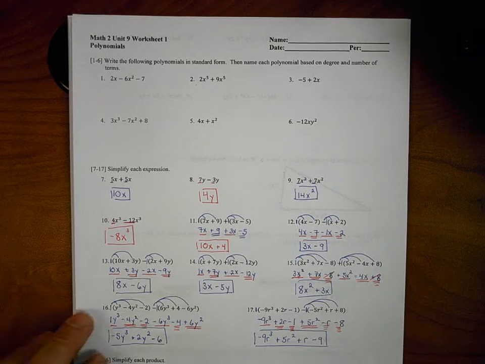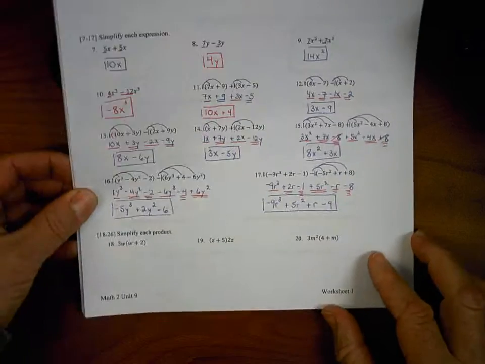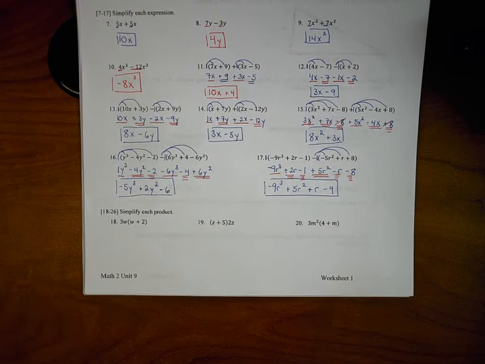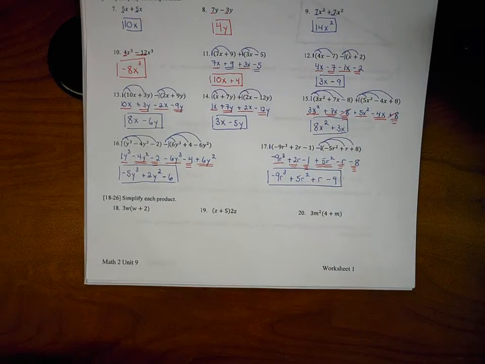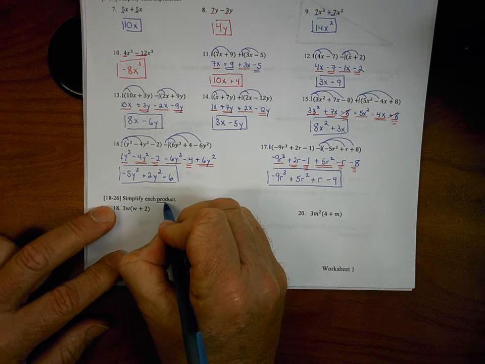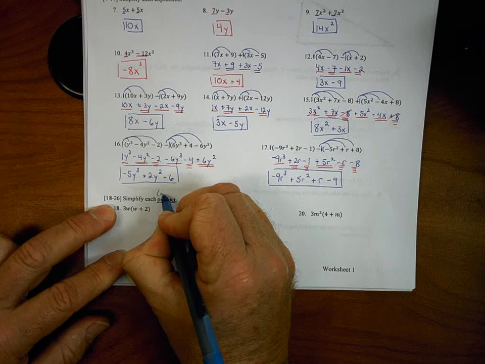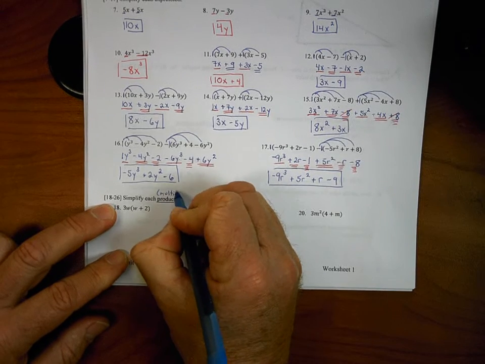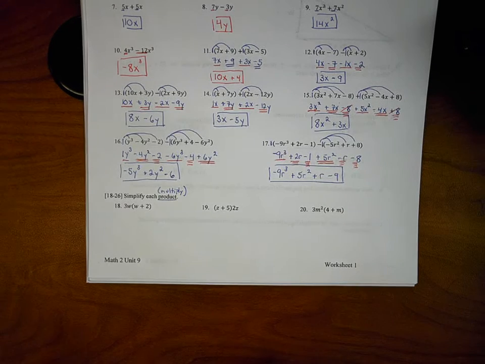So this is the worksheet right here. We're going to start at number 18, and we're going to finish at number 27. So in each problem, notice that the instructions say to simplify each product. Okay, so the word product means that we're going to be multiplying. That's what the word product means in math. And then simplify means that we are going to be writing our answer in the simplest possible form we can.